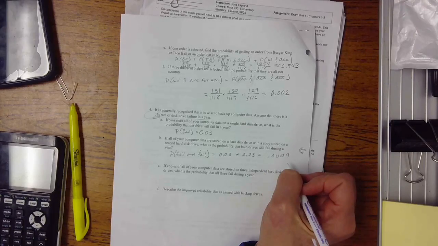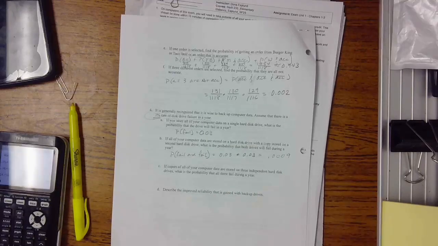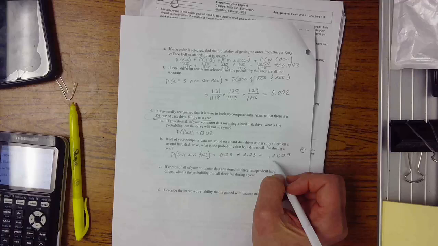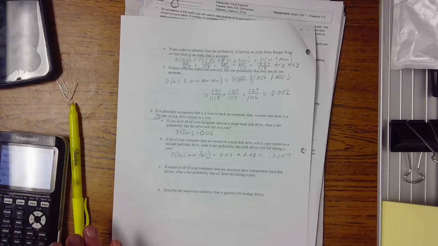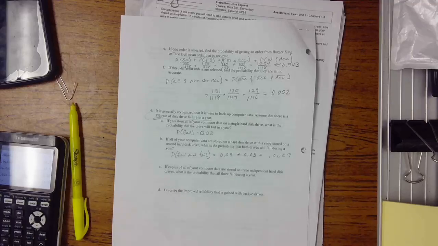Let me just double check that one. 0.03 times 0.03 is 9 times 10 to the -4th, which is what they have. Okay, 0.03 squared is 0.0009, that is 9 times 10 to the -4, and that would be correct.